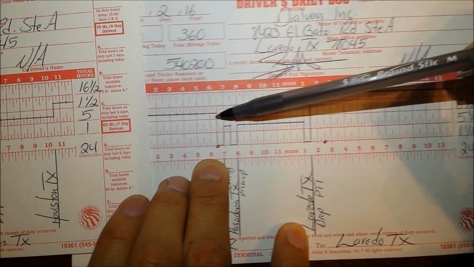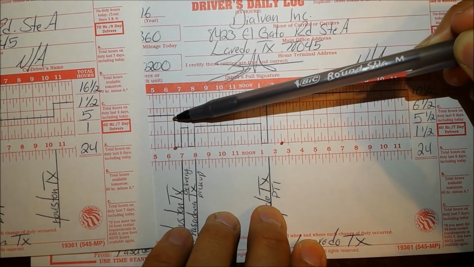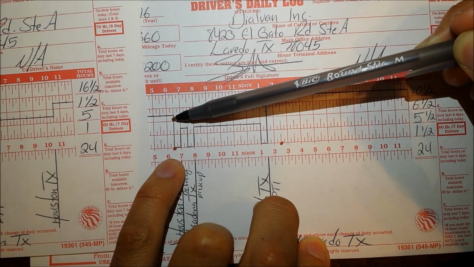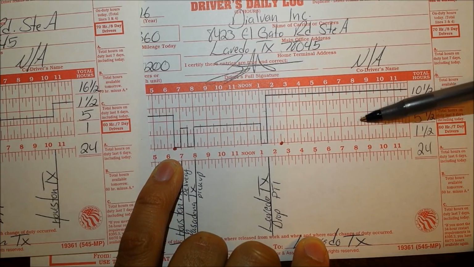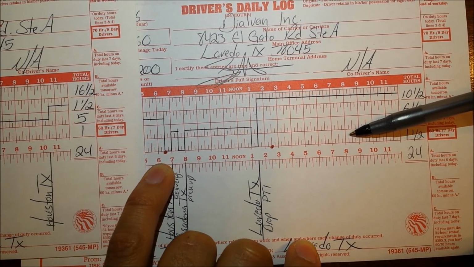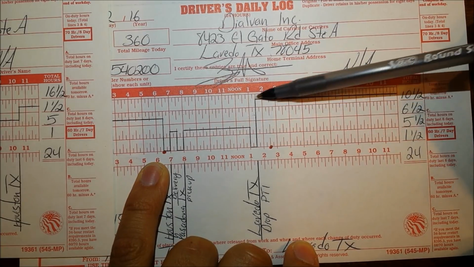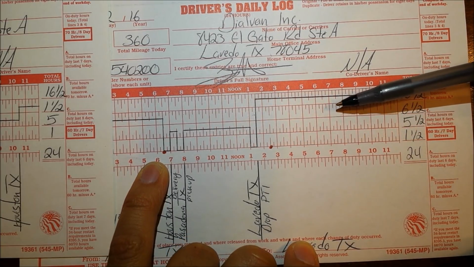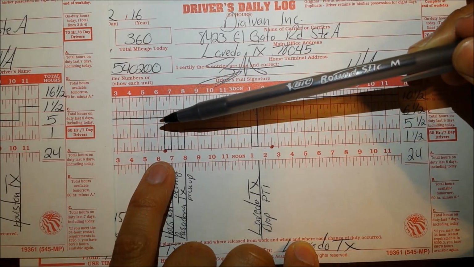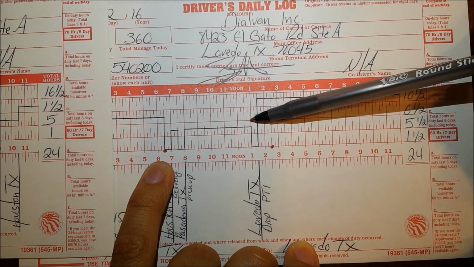From 6:30, if we count 14 hours ahead, where are we going to land? We're going to land at 8:30 p.m. From here, there's no 14-hour violation because we stopped and we started resting our 10-hour break way before. What about our 11-hour rule? We did not drive more than 11 hours, so we're okay.